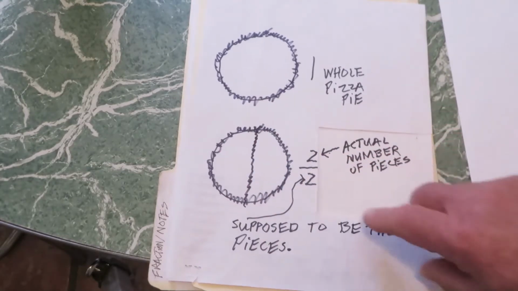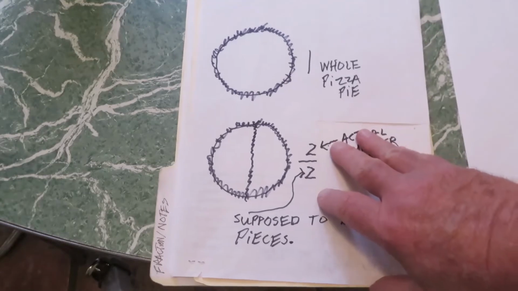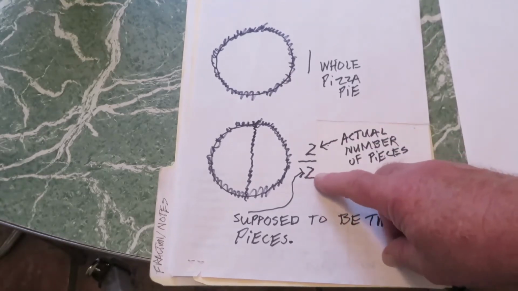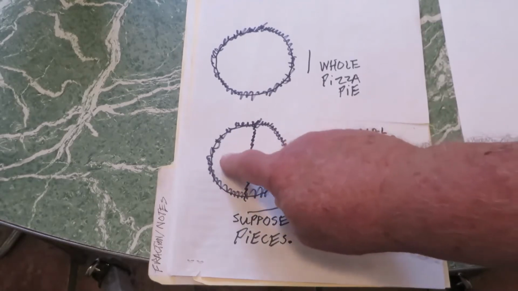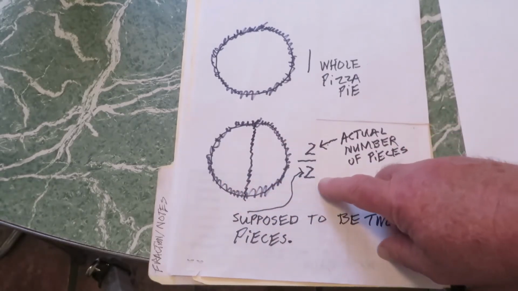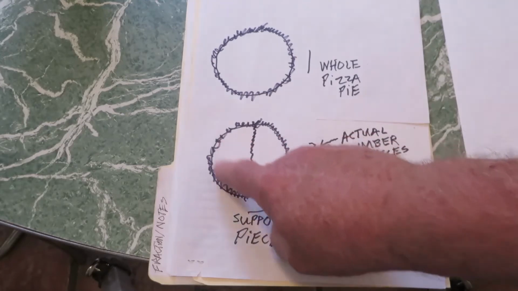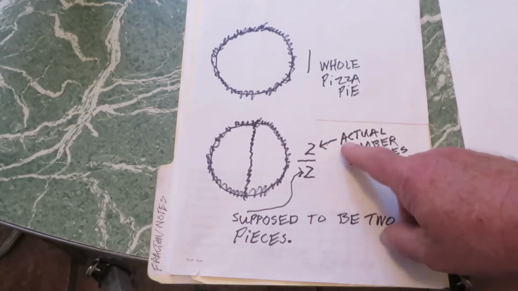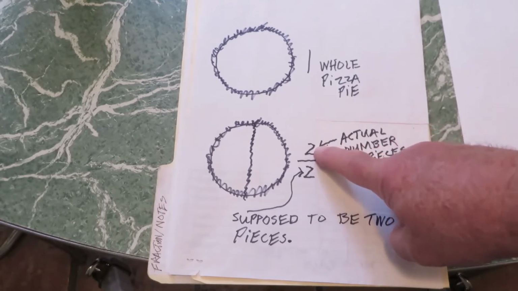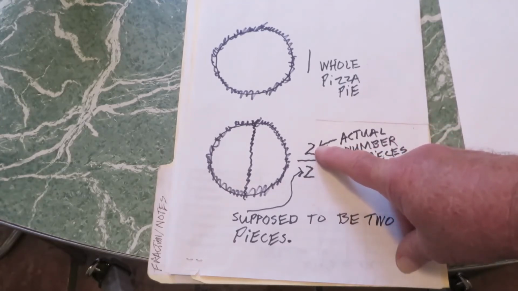And the way I want you to look at a fraction, the bottom number always tells us how many pieces are supposed to be in something. So in this case, there's supposed to be two huge pieces. And then the top number tells us how many pieces are actually there.